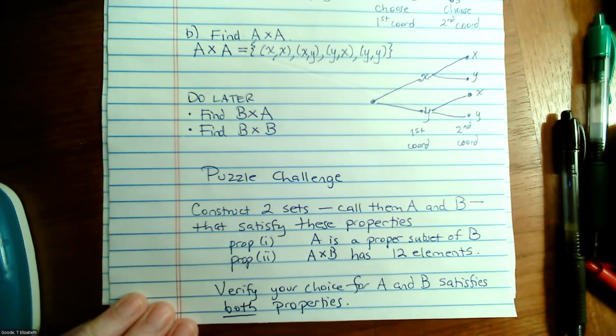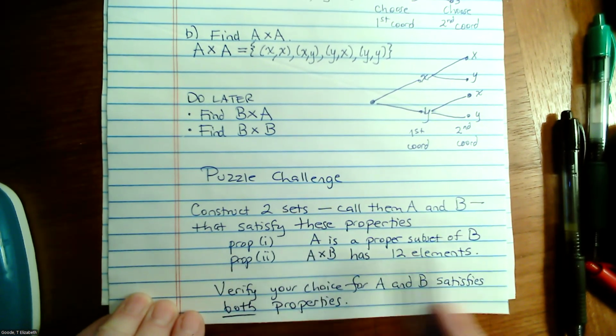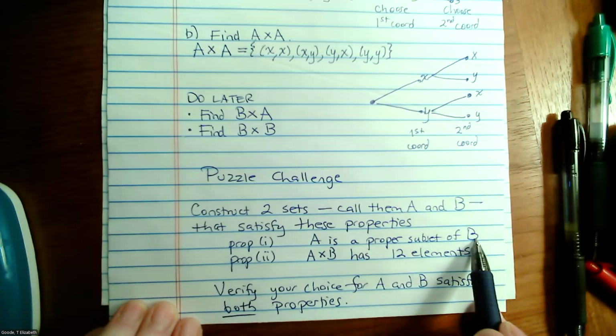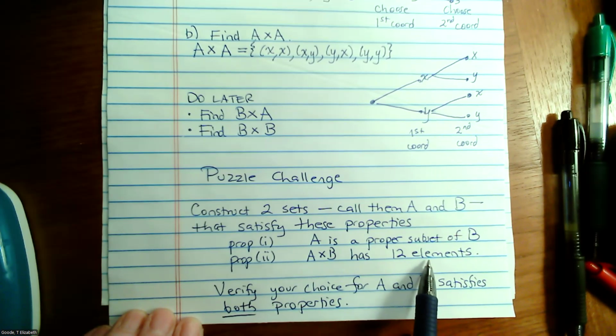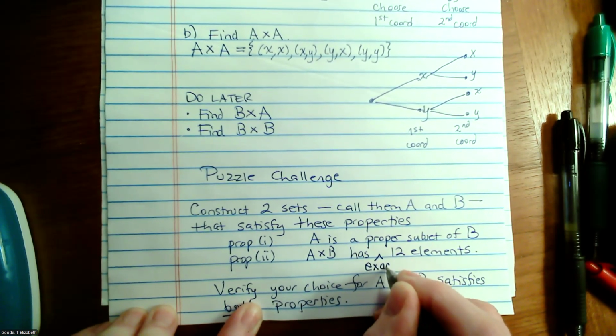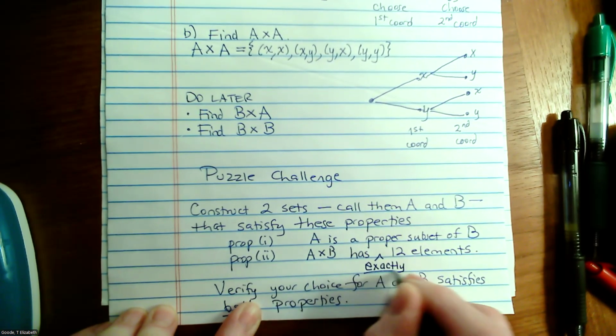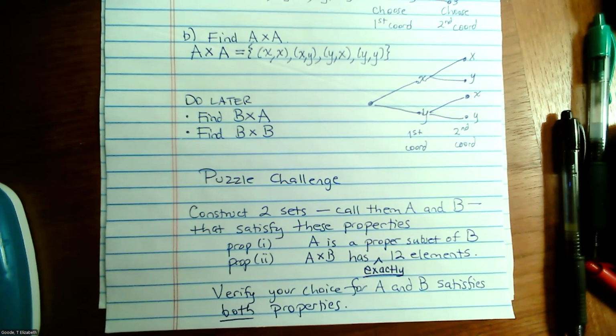So you can put any elements you want into A and B as long as when you build A and B, A's got to be a proper subset of B. And I'm kind of restricting the size of these sets. I want you to build them so that A cross B has exactly, I'll put the word exactly, 12 elements. No more, no less. Exactly 12 elements. So when you think about that, can you think about the different sizes that A and B could be that might work?